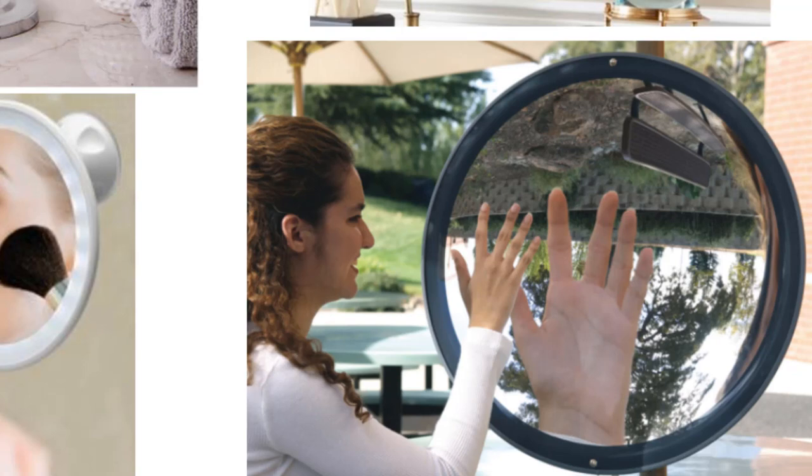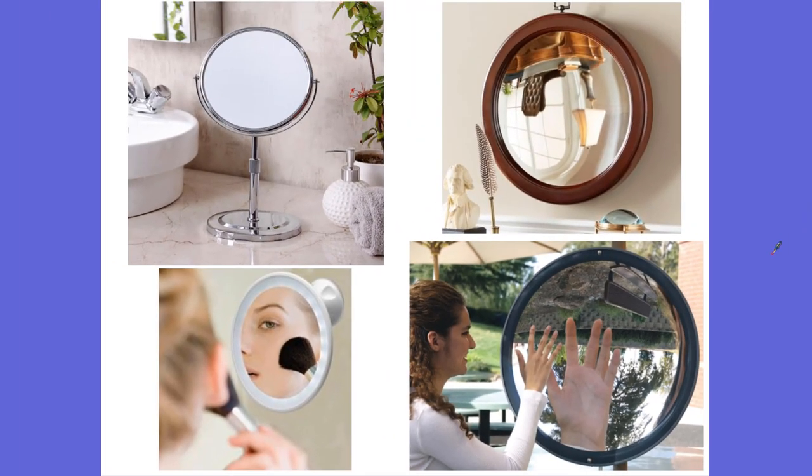So we actually use these mirrors, especially women use these mirrors, in order to put on makeup because they can see every little crevice of every little blemish, and they can figure out whether things are working the way they should be or not.